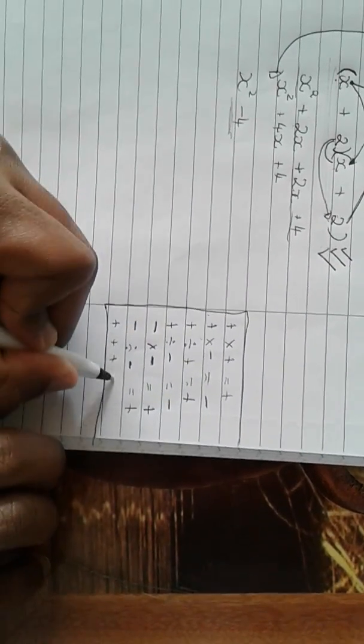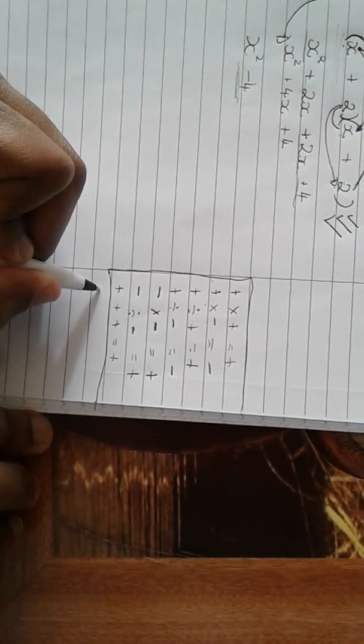Now when it comes to addition and subtraction, if you add a positive plus a positive, obviously it's positive. If you add a negative plus another negative, you get a negative. But then if you add a negative and a positive, the answer you will get will depend on which one has a bigger number. Which sign has a bigger number?